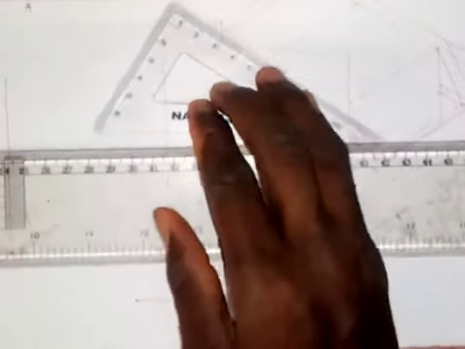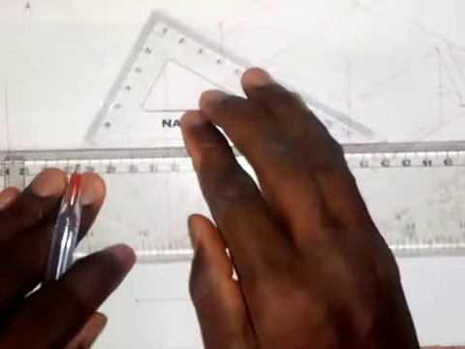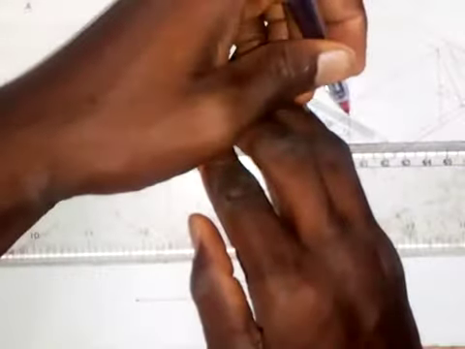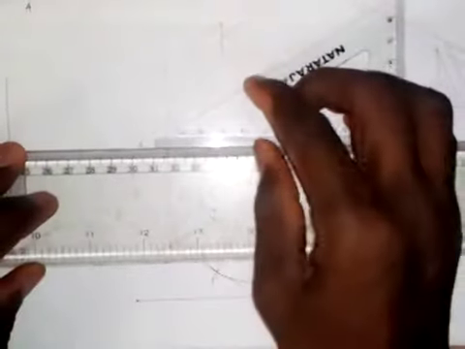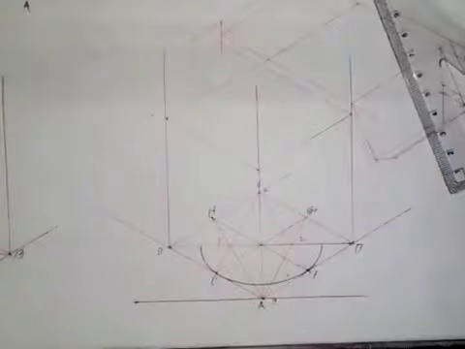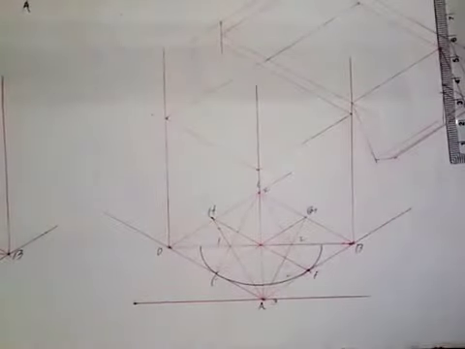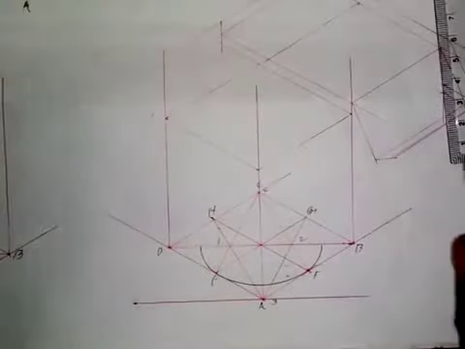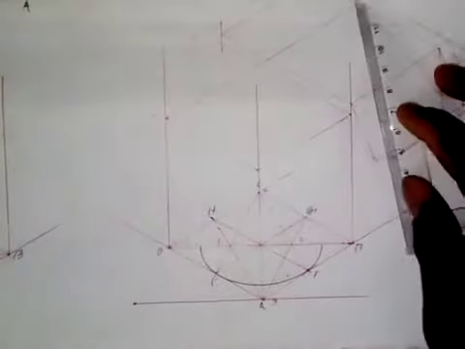Then I will also transfer this point here to the other side, and this point also I will transfer it to the other side like this. Okay, so with what I've done here, the next thing I'm going to do is that I need to get the midpoint of this.